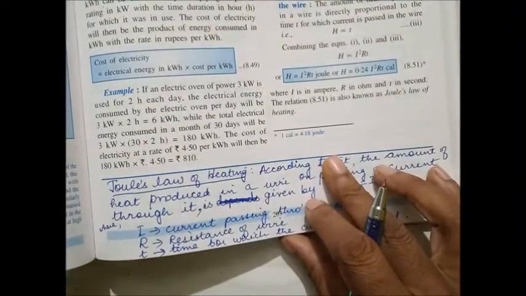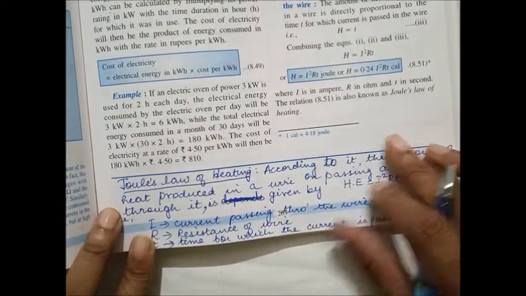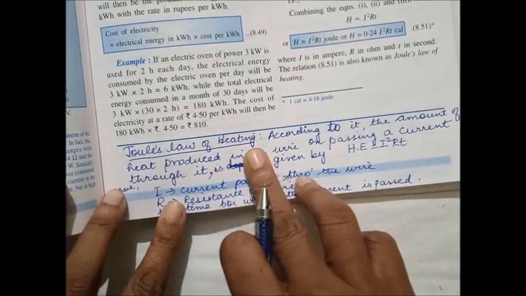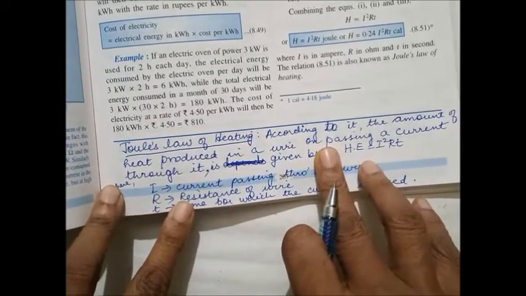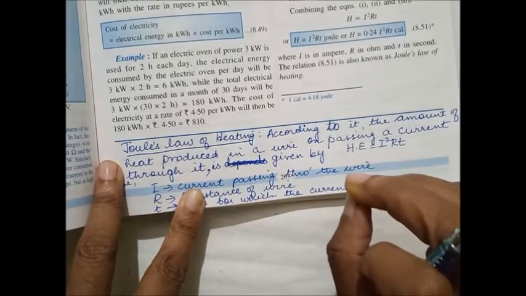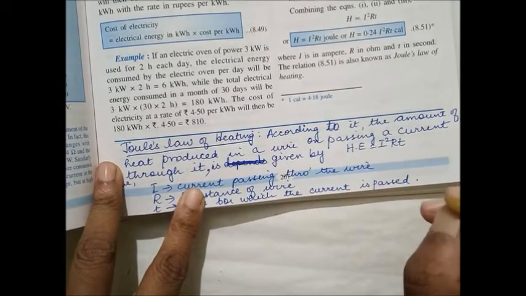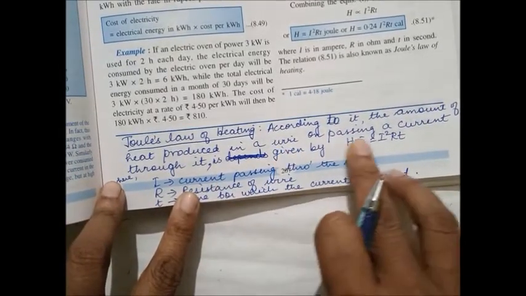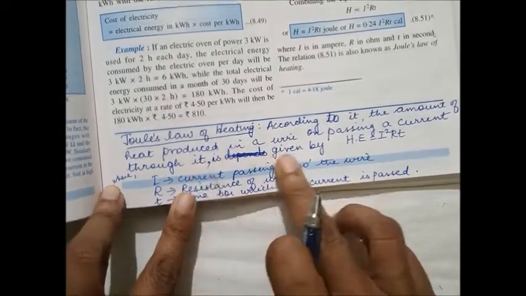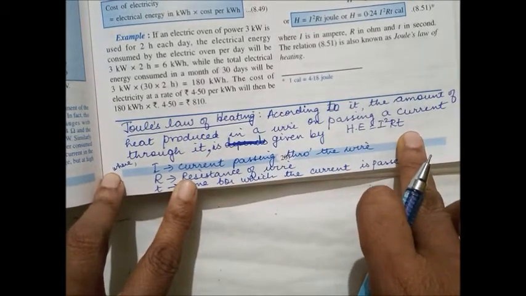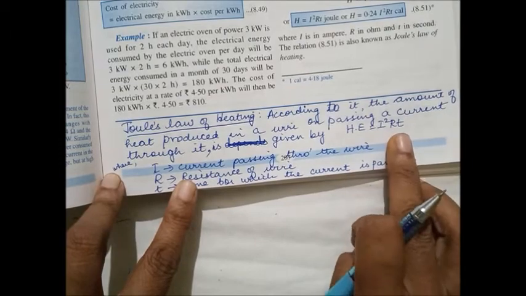Okay, coming to the last part, that is Joule's law of heating. According to this, the heating effect of current: whenever current passes through anything, there will be a heating effect. According to it, the amount of heat produced in a wire on passing a current through it is given by heat energy H is equal to I squared R into T.